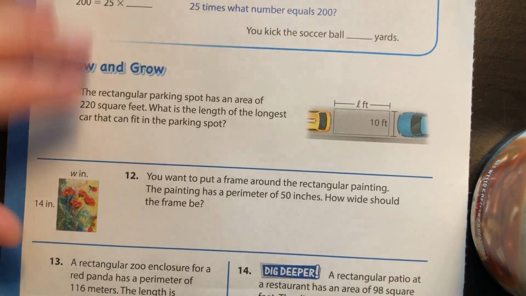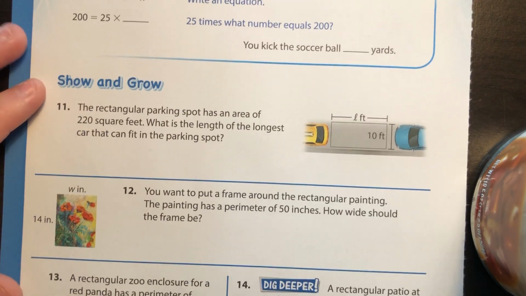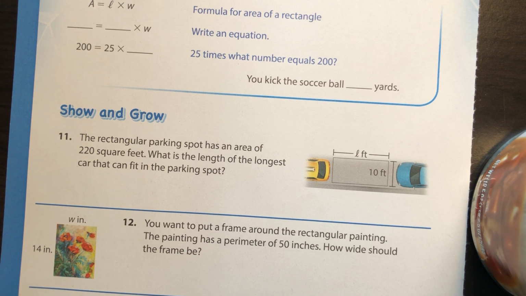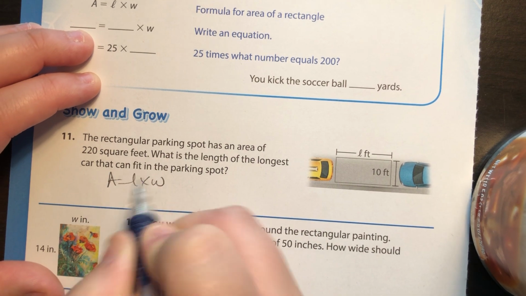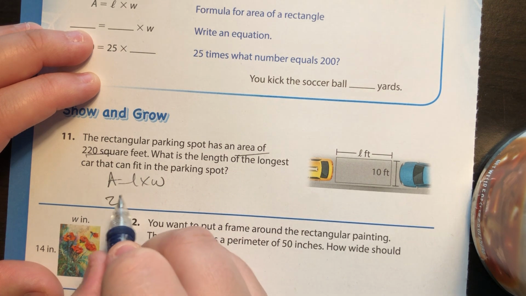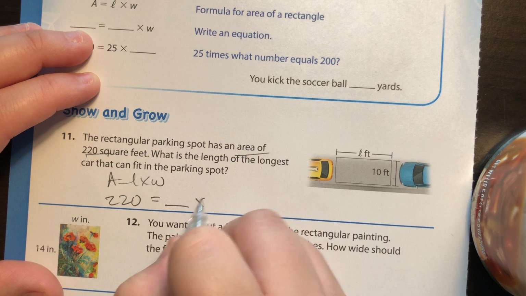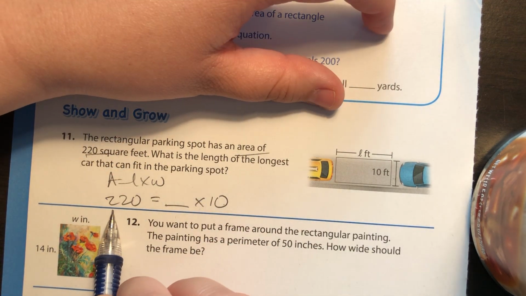Okay, so I'm actually going to skip this problem up here, and I'm just going to do 11 and 12, and maybe 13. So here I go. The rectangular parking lot spot has an area of 220 square feet. What is the length of the longest car that can fit in that spot? In other words, they told me that the area is length times width. I know that the area is 220, and I know that the width is 10 feet. I don't know the length, but I know the width. So what times 10 equals 220?